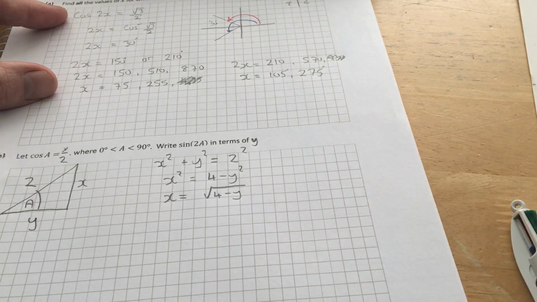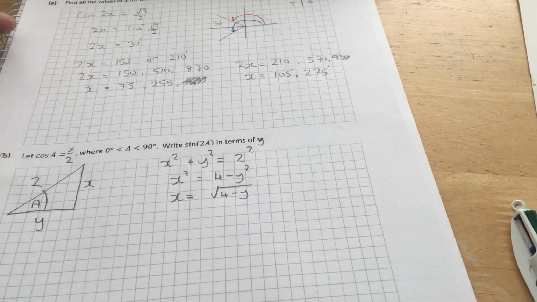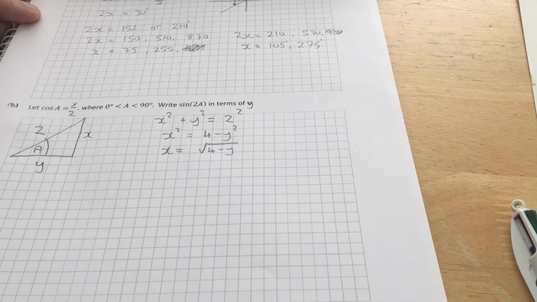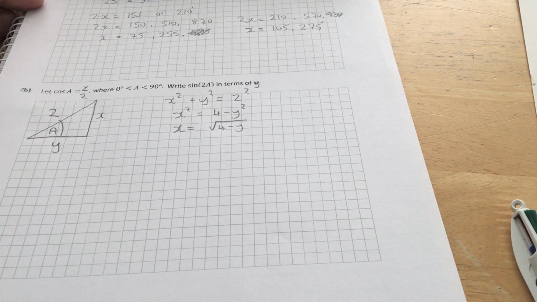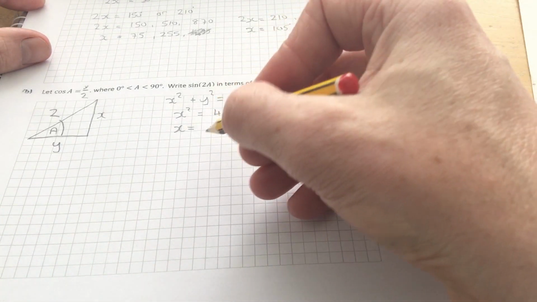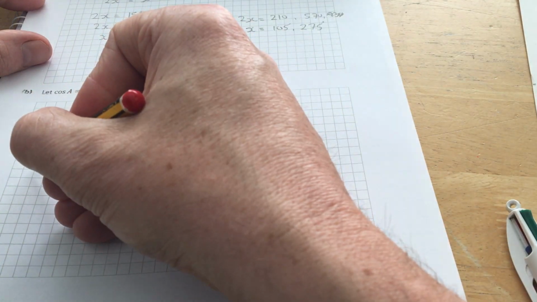Now we're going to be using some identities here, and it's important in these identities, they're in your tables, the trig identities. So we'll have to make use of those. So what is sin A first, for example?